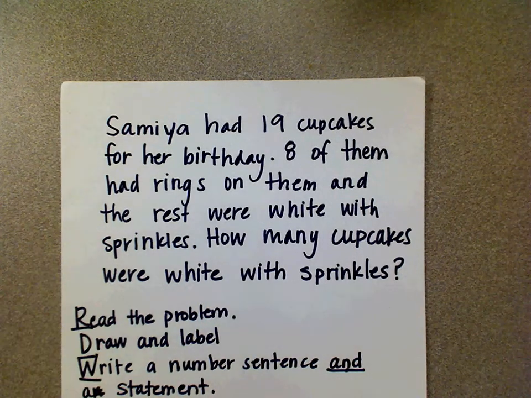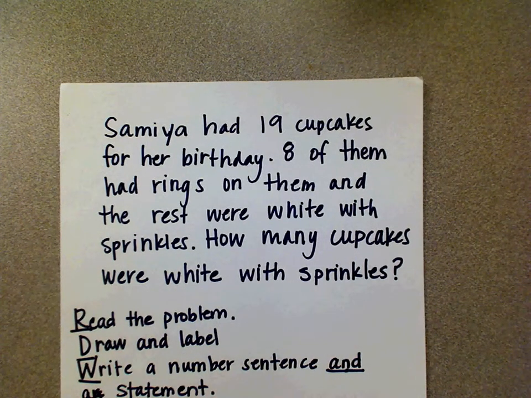Now, scholars, when we read the problem, we need to remember that we need to read this one like a story. So let's read it one more time, and this time I want you to think about what's happening in this story. So here Samaya was. She had 19 cupcakes for her birthday, and 8 of them had rings on them, and the rest were white with sprinkles. How many cupcakes were white with sprinkles?